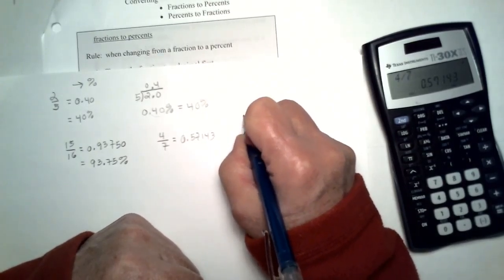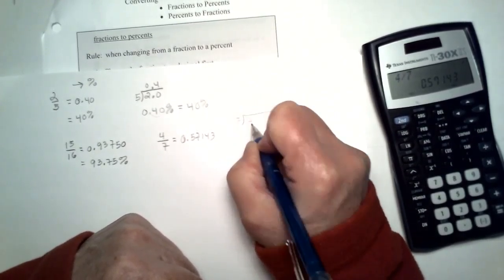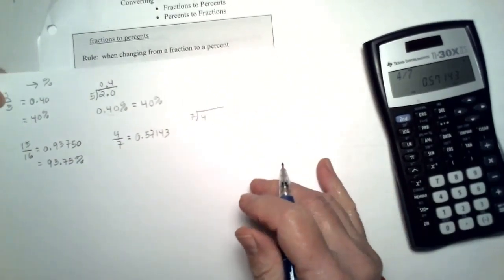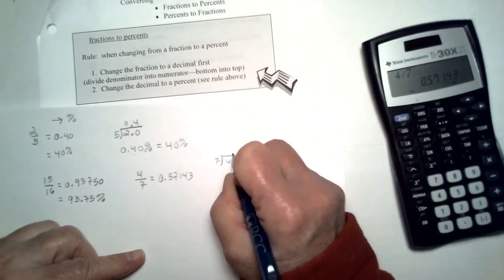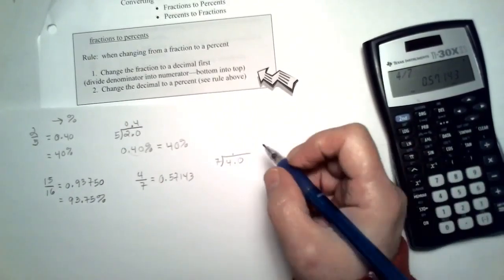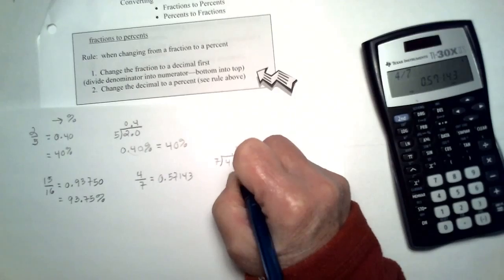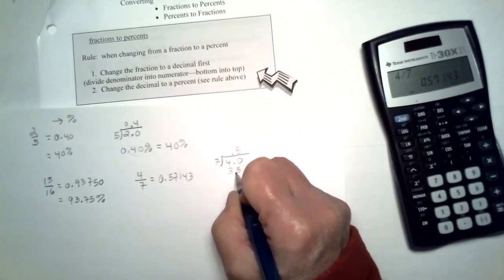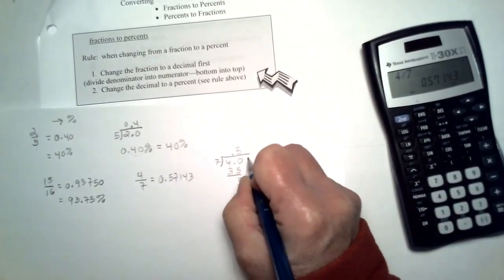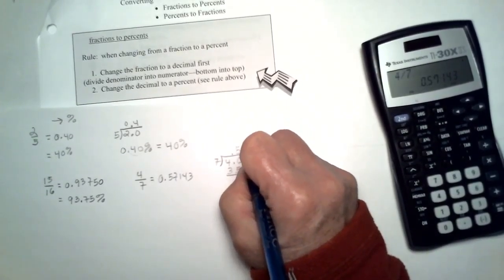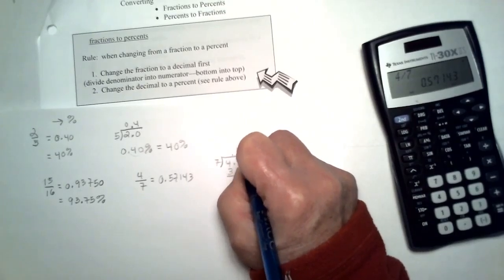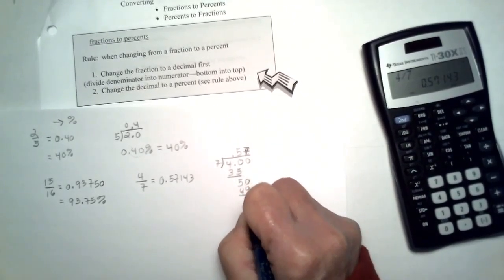4 divided by 7. So 7 goes into 40, 5 times. That's 35, and I'm going to add a 0. 7 into 50 is 7 times, 49.